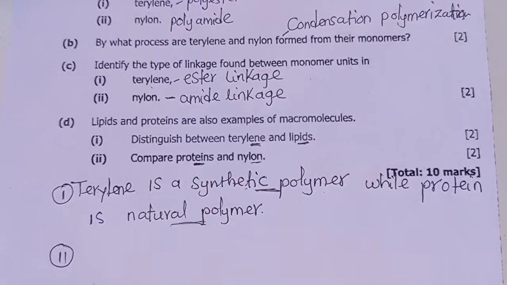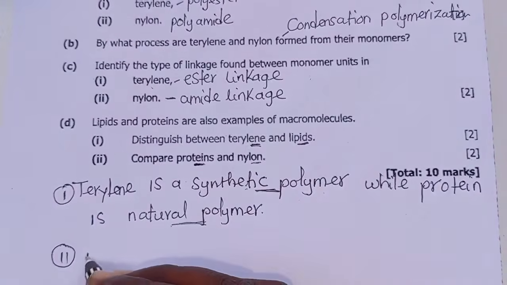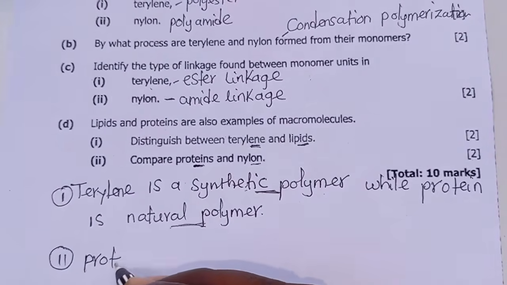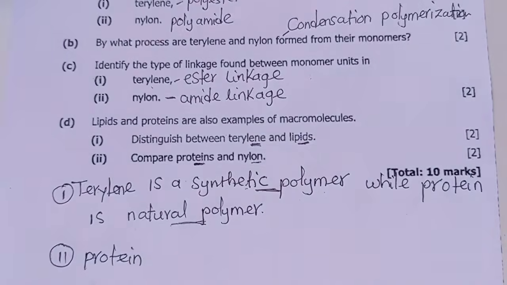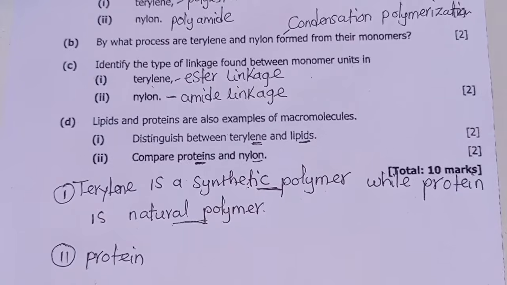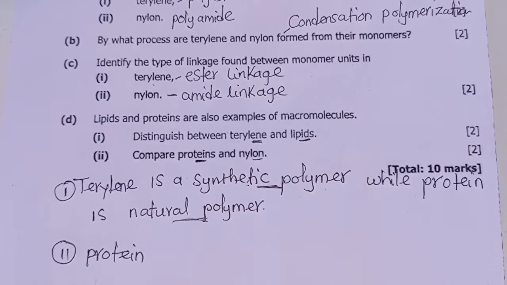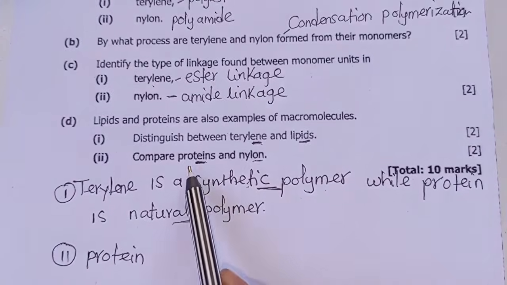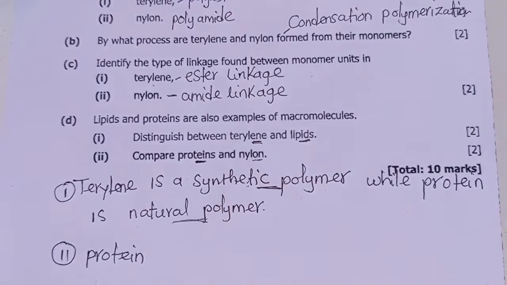When you talk about a protein, you discover that the proteins, the question is saying we compare the proteins and the nylons.